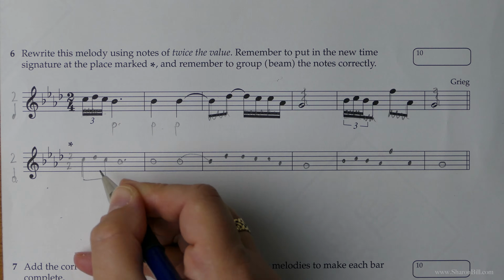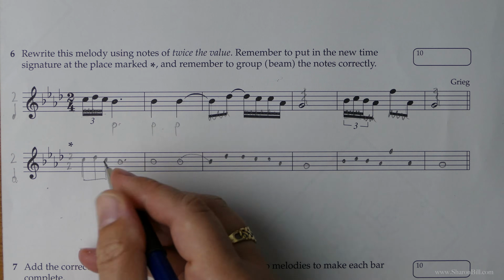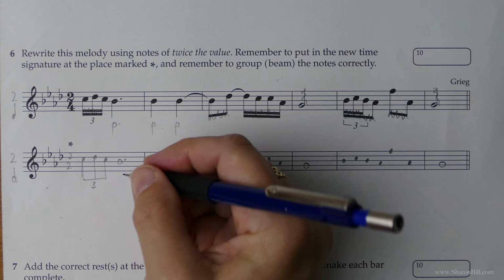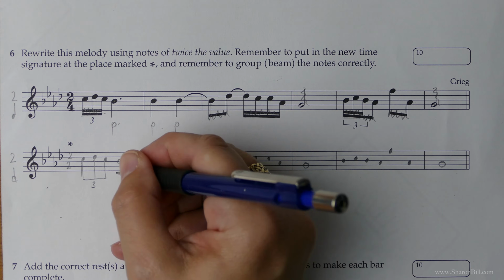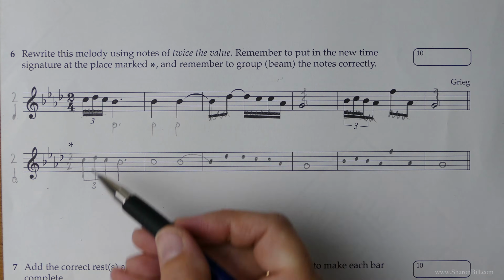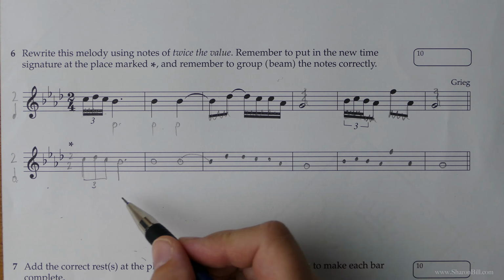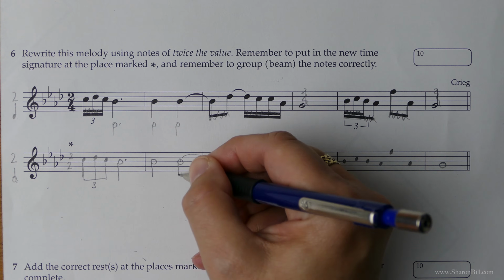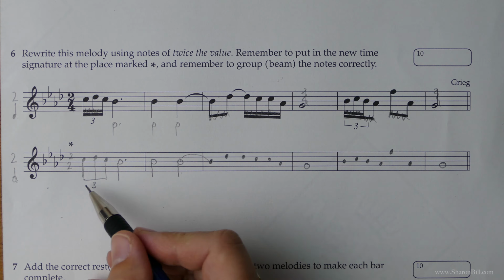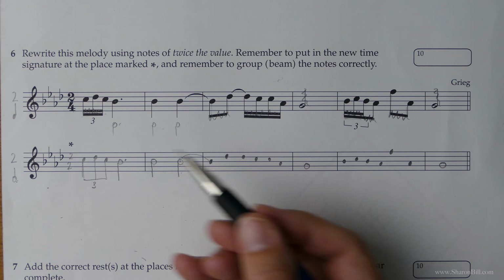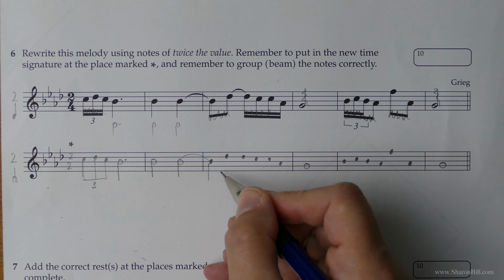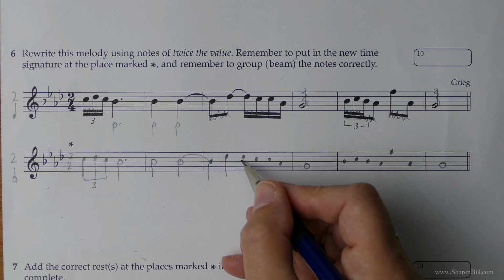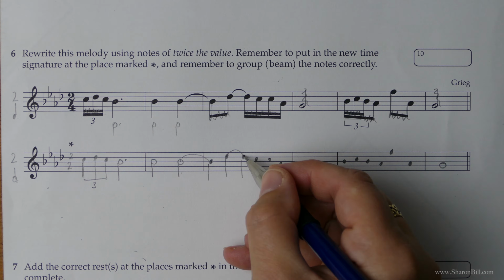So these will have just 1 beam now as quavers, but we still need that triplet. We can't recompose this. It should sound exactly the same in this new time signature. So they just need stems now. So we can see this is now fitting. We've got the correct number of beats per bar. Put the tie in.